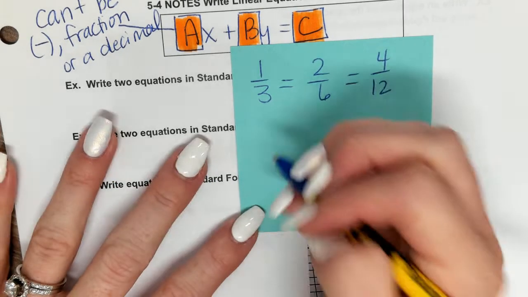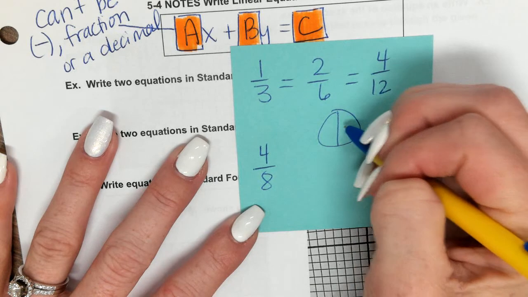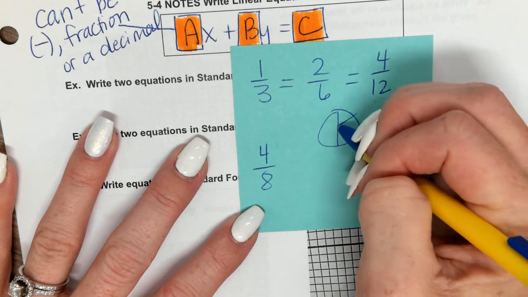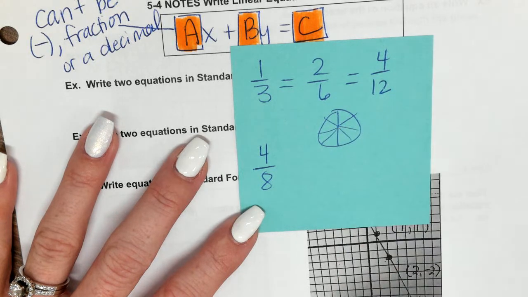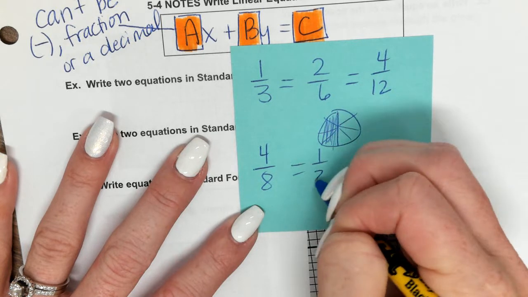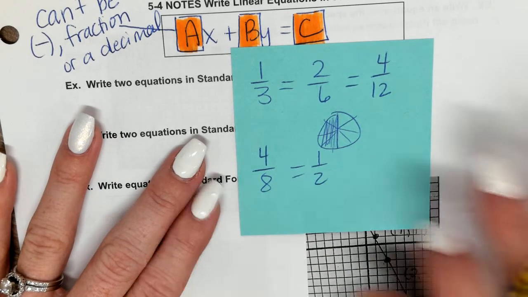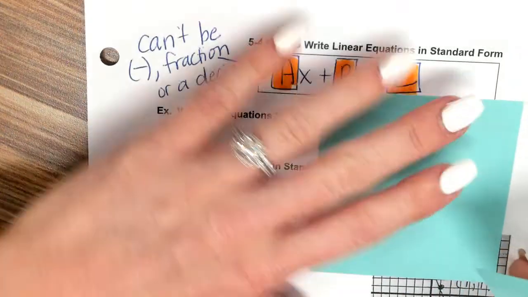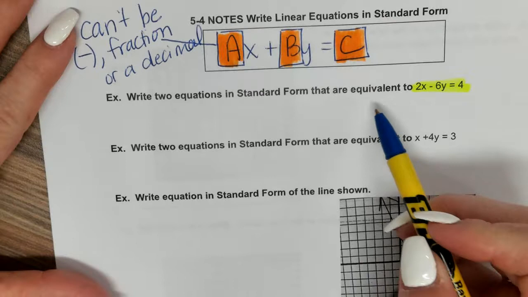For example, 4/8 in a slice of pizza and a pizza, isn't that the same thing? I'm not really good at pictures. 4/8 is the same thing as what? 1/2. They're the exact same thing. Yes? Okay. So when we're doing equivalent equations, you can do the same thing.